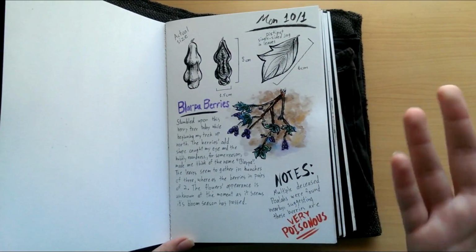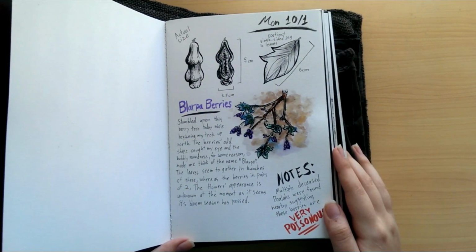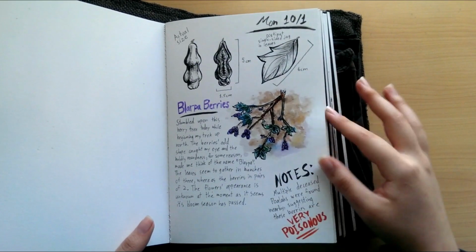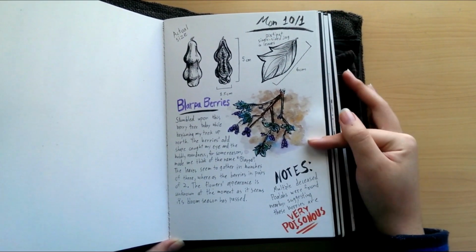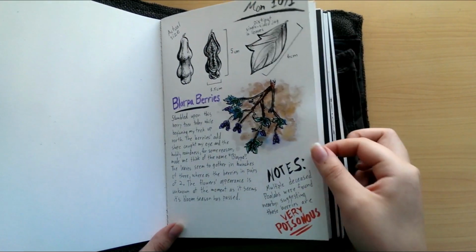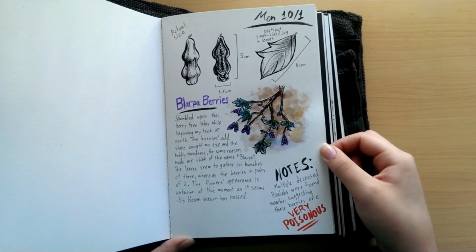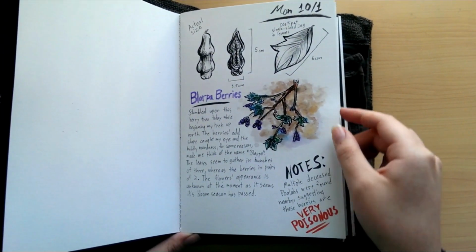I was also following the official prompt list this year, something I'd never done before, and the prompt for day 1 was poisonous. So I thought, heck, let's do some poisonous berries. This one was really rushed. I did this in maybe an hour because it was very late at night. But I thought it was a nice little start to this journal journey, kind of showed the theme I was going with for the year.